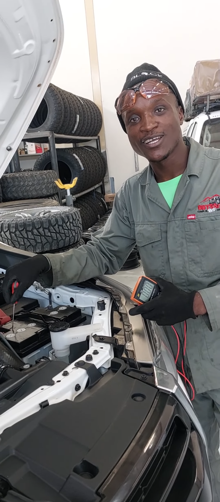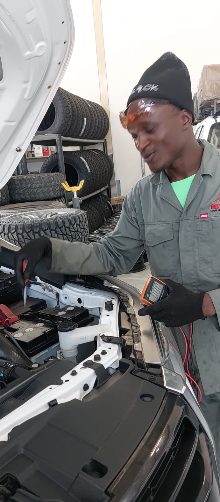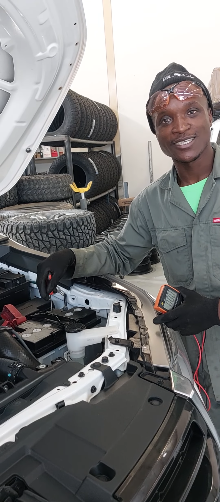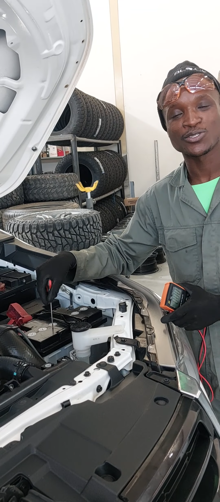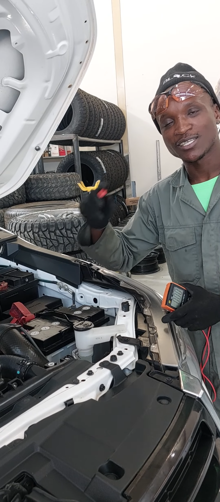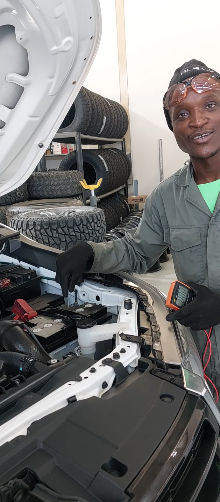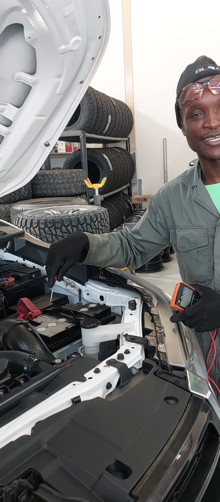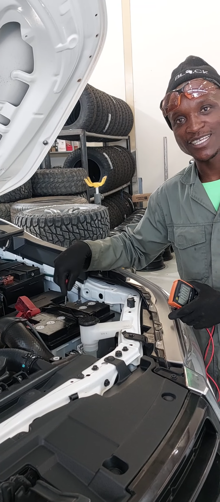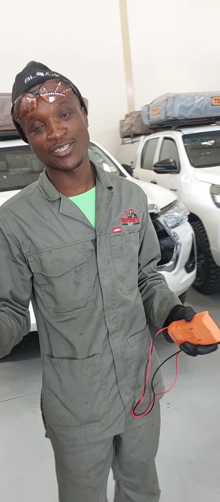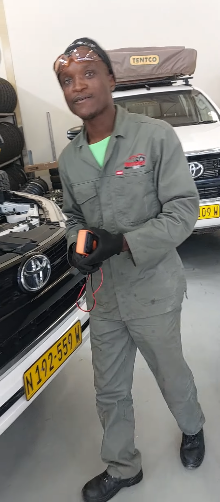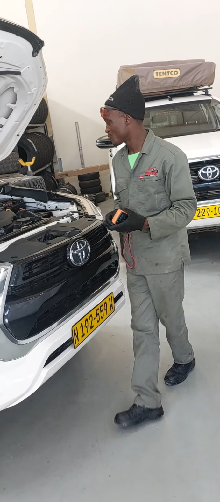That is why most of the time, if we leave our batteries connected, the next day the car will struggle to charge. Today I'm going to see whether this car has a parasitic drain or not, and we are going to compare the new car and the old car. So let's start.